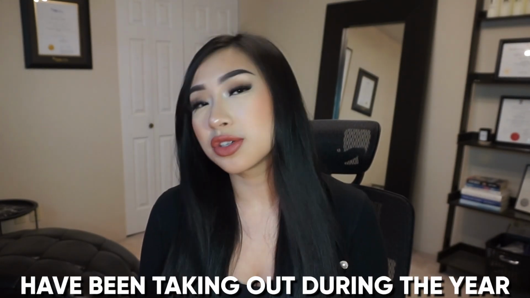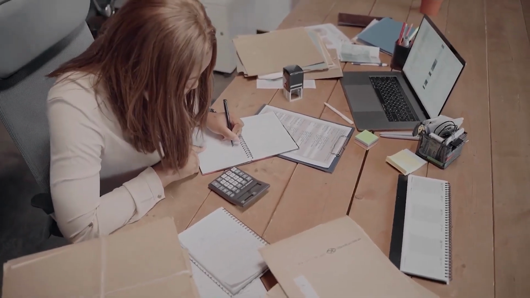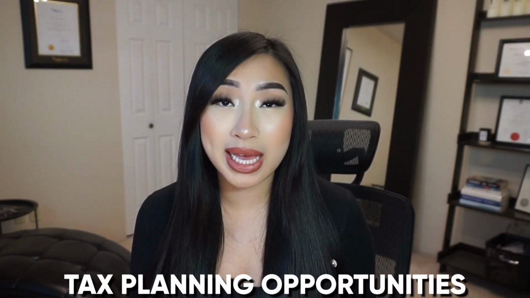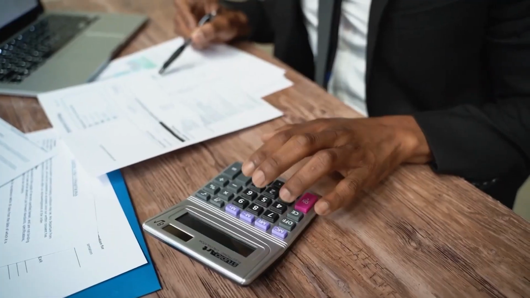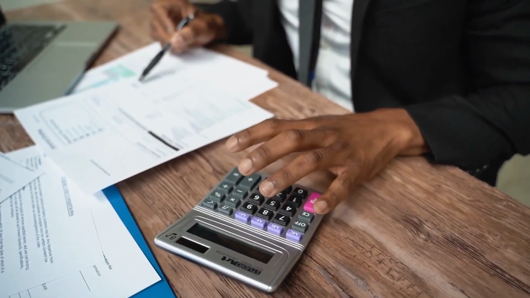you can always review and have a good pulse over how much of your personal withdrawals have been taken out during the year. So you're able to better estimate and forecast your personal taxes and have tax planning opportunities as well. By having your bookkeeping done and accurately updated, this can actually save you thousands of dollars in taxes by knowing how much shareholder withdrawals you've taken out during the year.